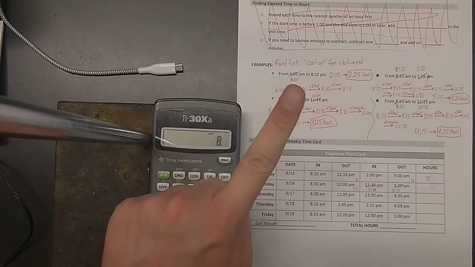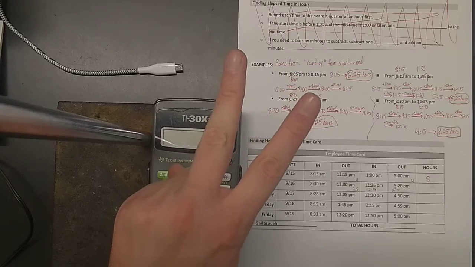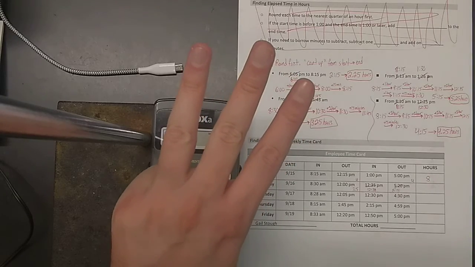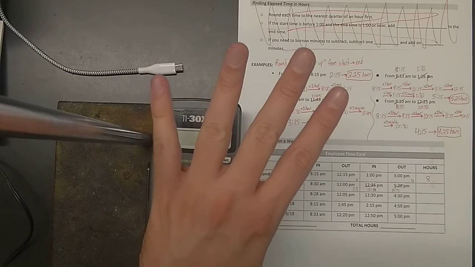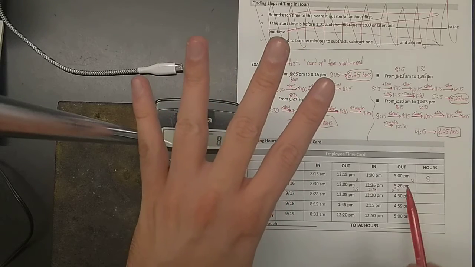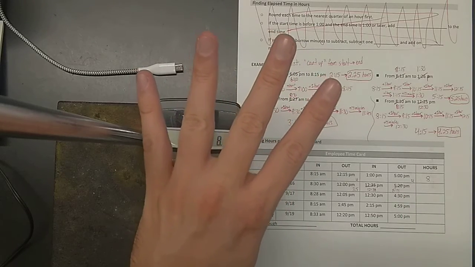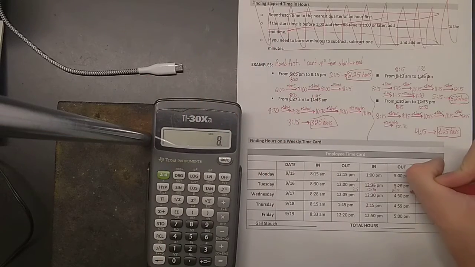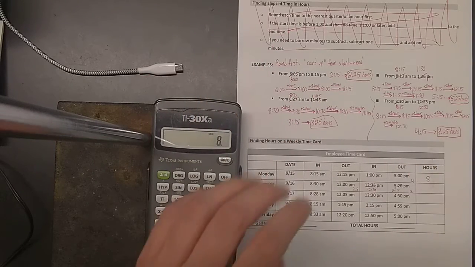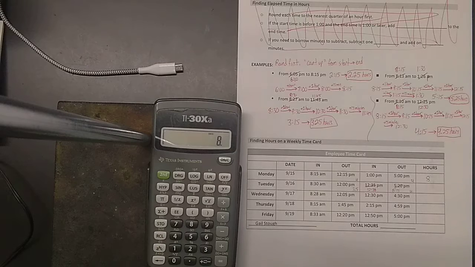What's an hour past that? 1:30. Another hour, 2:30. Another hour, 3:30. Another hour, 4:30. If I were to add another hour, that would be 5:30, and that would be past this time. So it's 4 hours so far, and I have to figure out how many different chunks of 15 minutes I have to add. So from 4:30, I add 15 minutes, that's 4:45. Not there yet. I add another 15 minutes, that would be 5 o'clock. Not there yet. I add a third 15-minute chunk, and that would be 5:15.